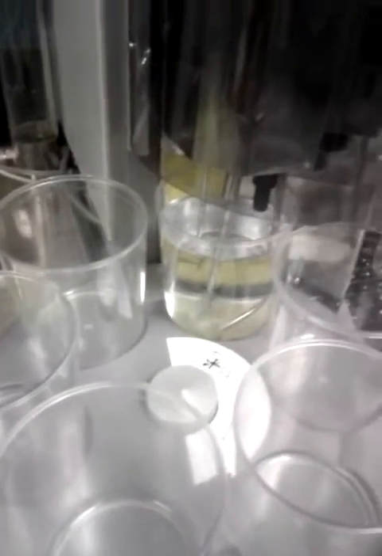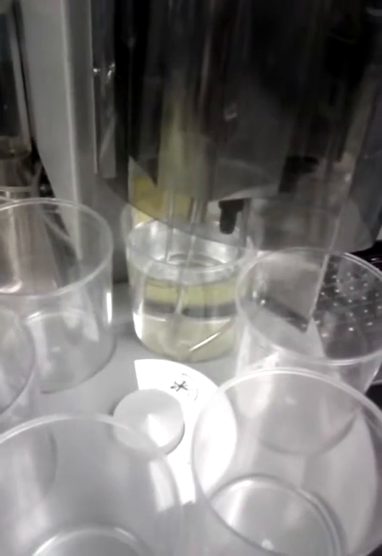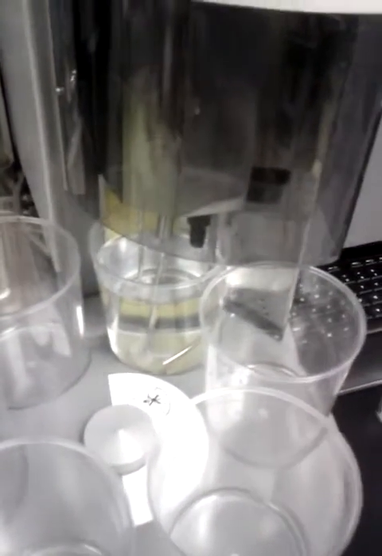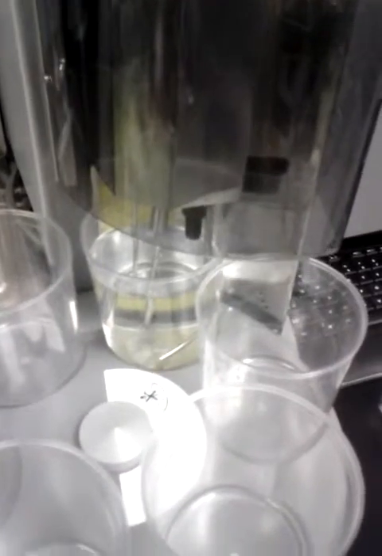Since my samples are crushed and they are fine, how many grams should I put? Because your sample is something like a piece, but mine is not a piece. In fact, it's kind of powder. So what to do with that?